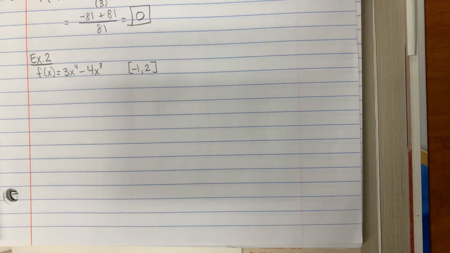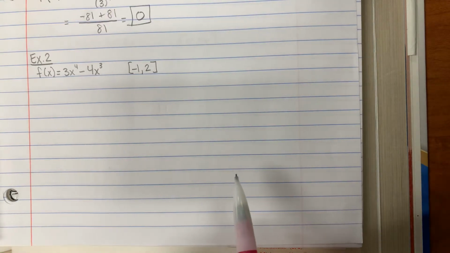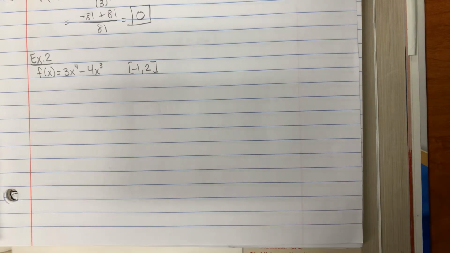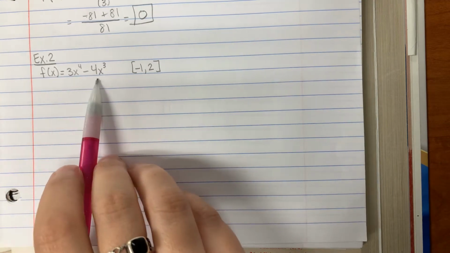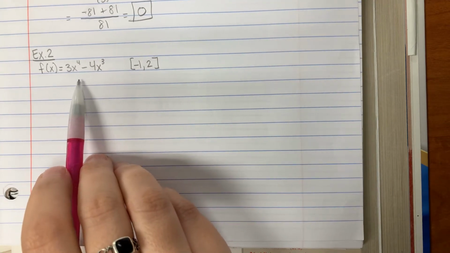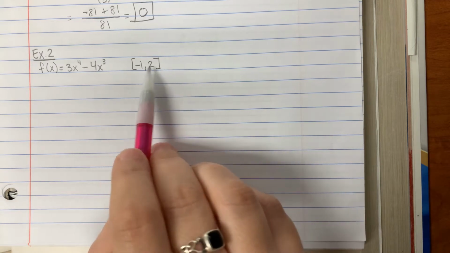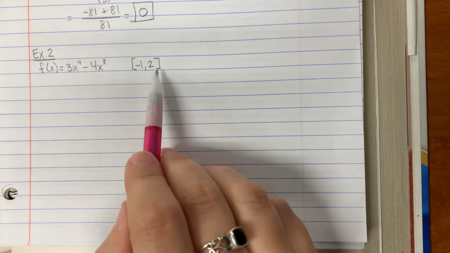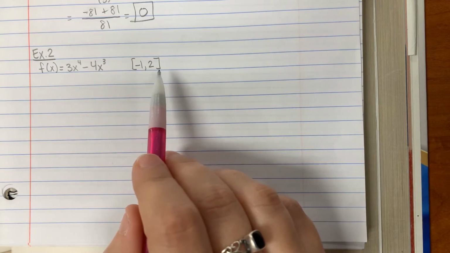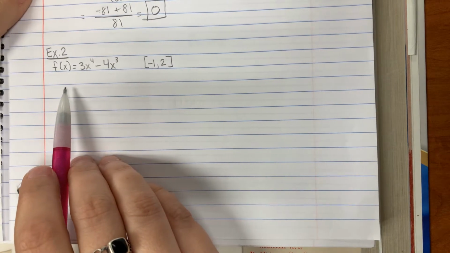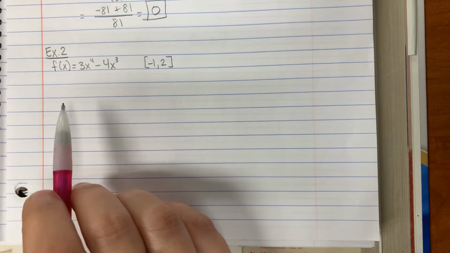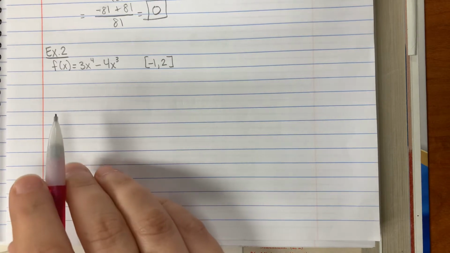Okay, guys, so let's talk about how to apply this idea of a critical number and how to find extrema on this interval. So in example 2, they give us this function and they're saying find your extrema in this interval, from -1 up to 2. So the first thing I have to do is find my derivative.